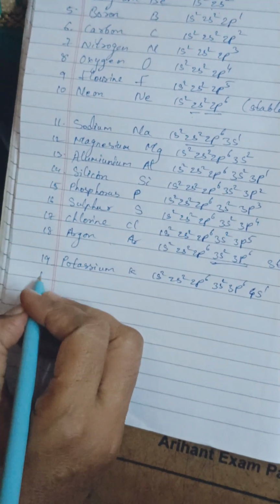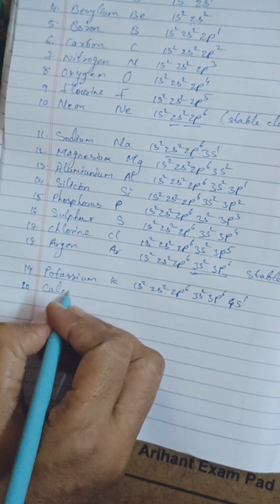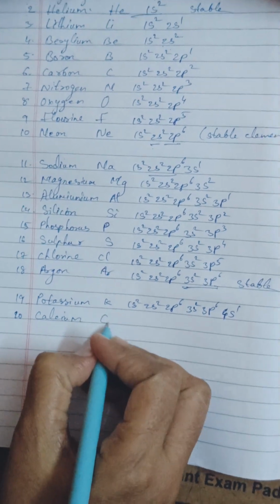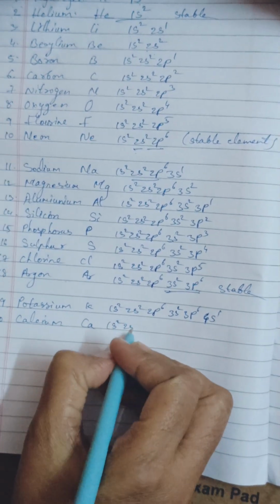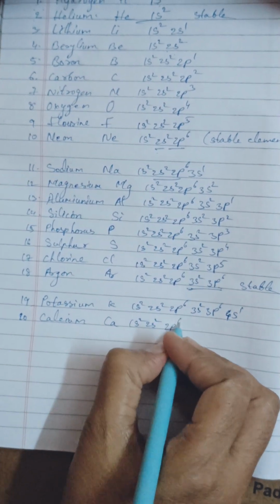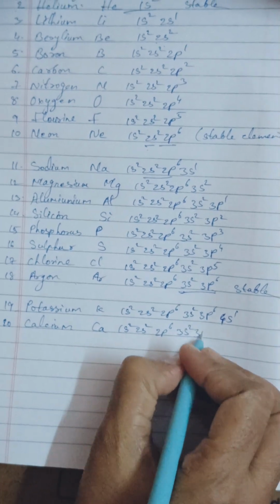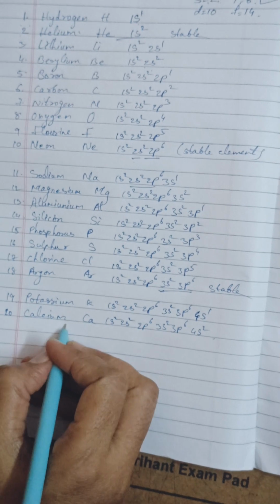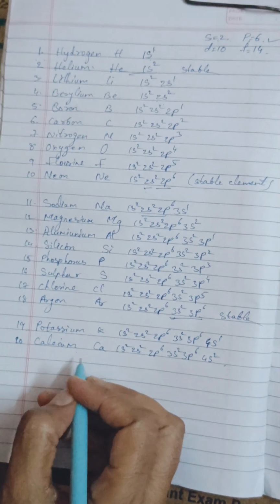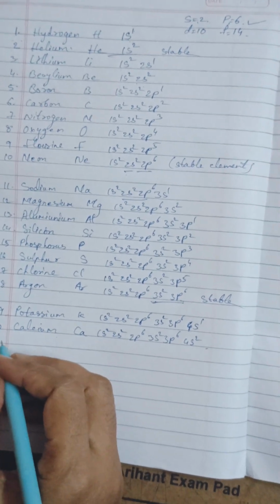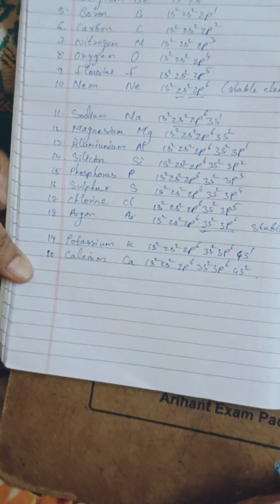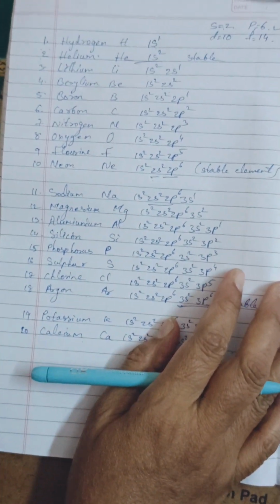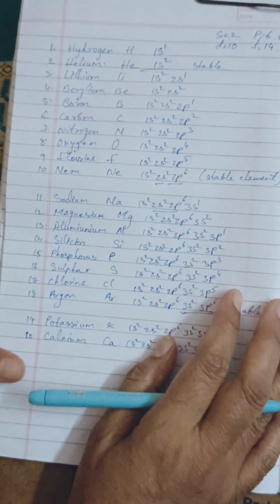The next is 20, calcium. Symbol is Ca. The configuration is 1s2, 2s2, 2p6, 3s2, 3p6, 4s2. So today we learned up to calcium. In the next class we will go for the d block elements, that is 21 to 30, because there are some exceptional cases in chromium and copper. I will teach that in the next video.